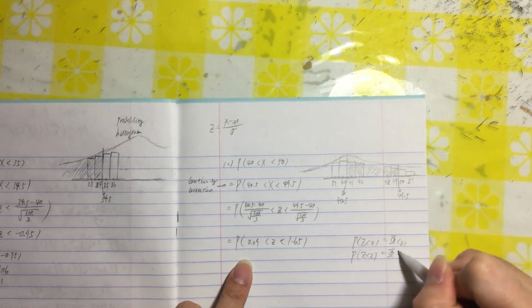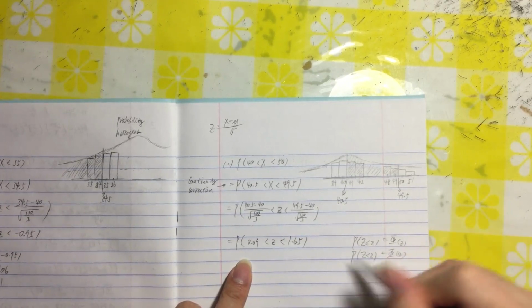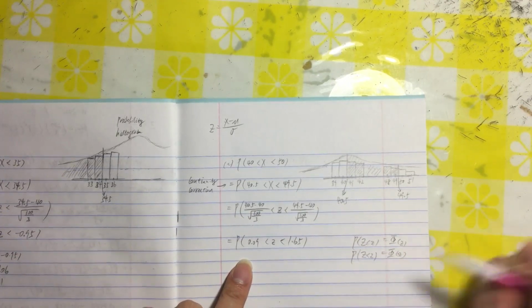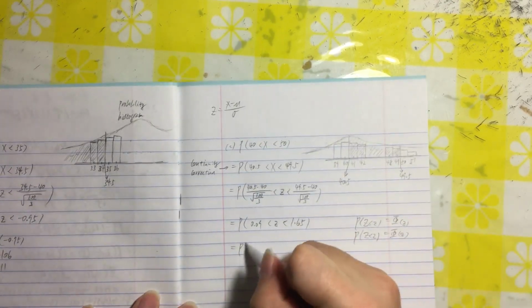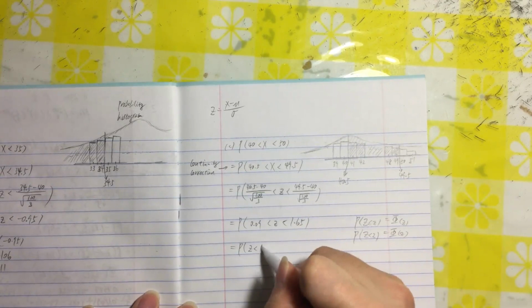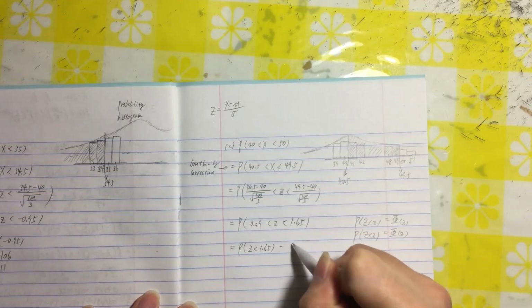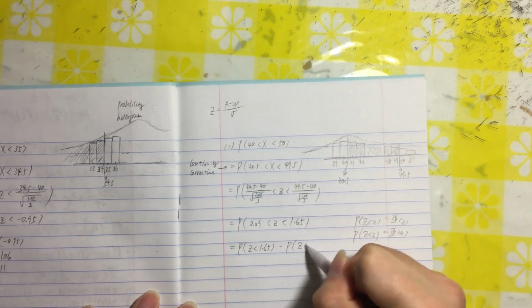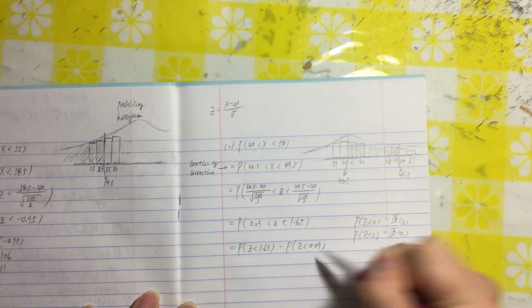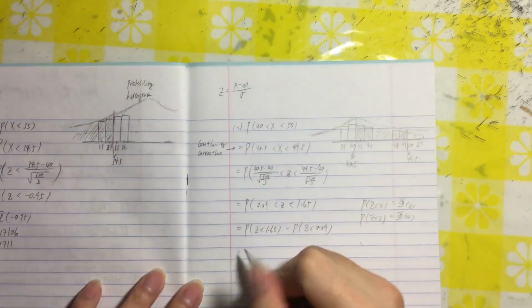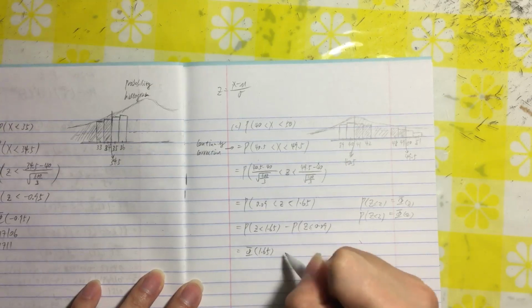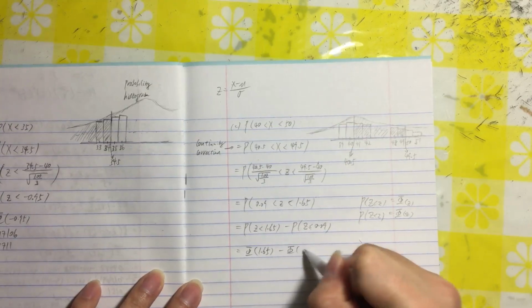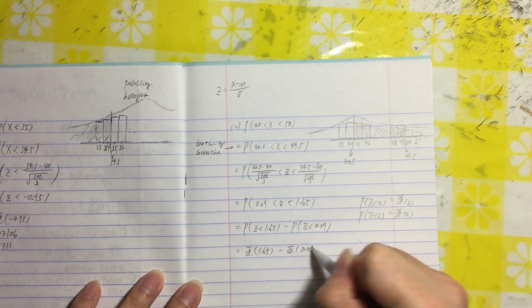So this probability can be rewritten as the probability that z is less than 1.65 minus the probability that z is less than or equal to 0.09. That's phi of 1.65 minus phi of 0.09.